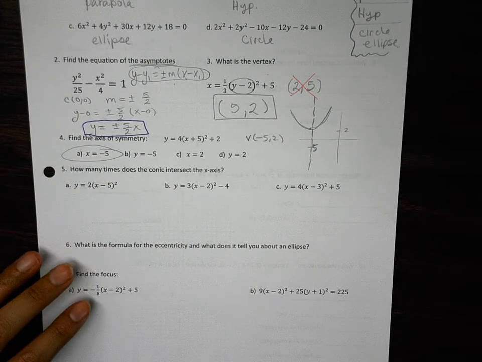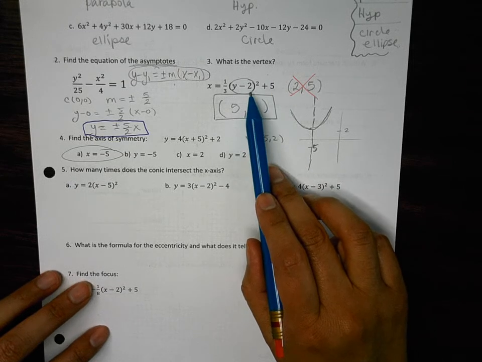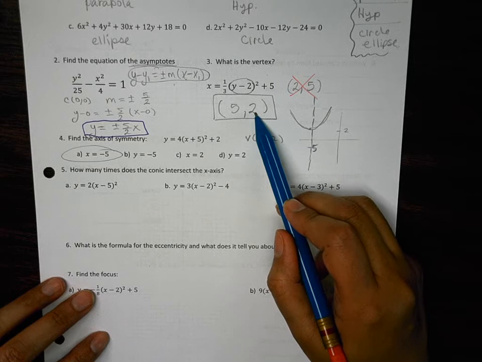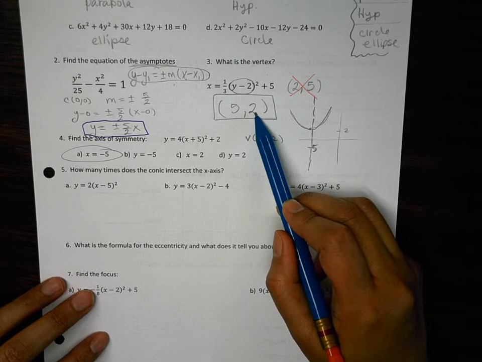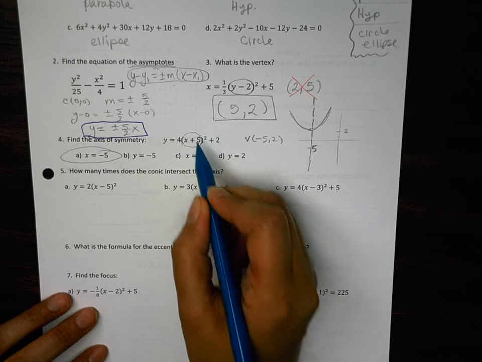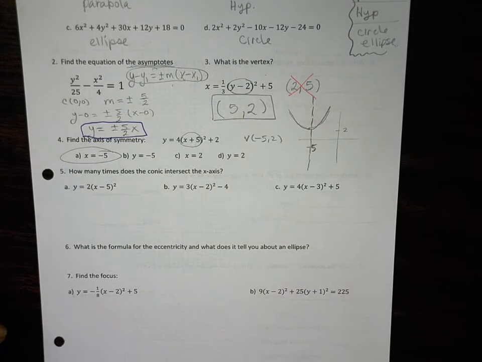Okay, what if your parabola was sideways like this one? Is it still x equals, or now is it y equals? And it would be y equals 2, the y value. Okay, x equals or y equals whatever's in the parentheses. So x equals opposite, -5. Up here it would be y equals +2.